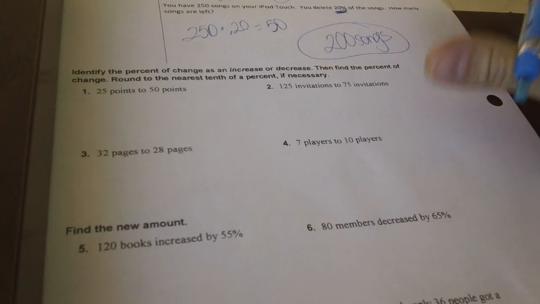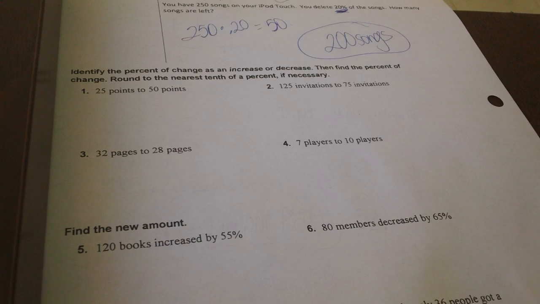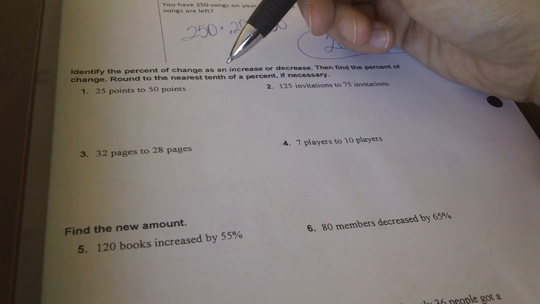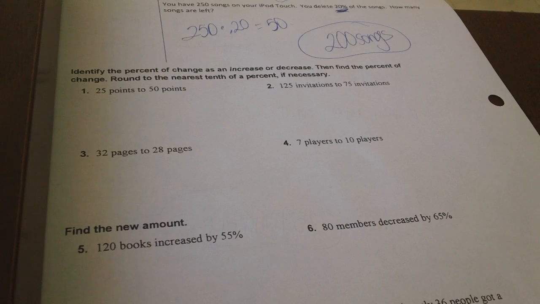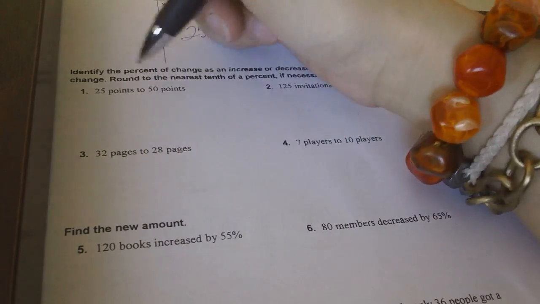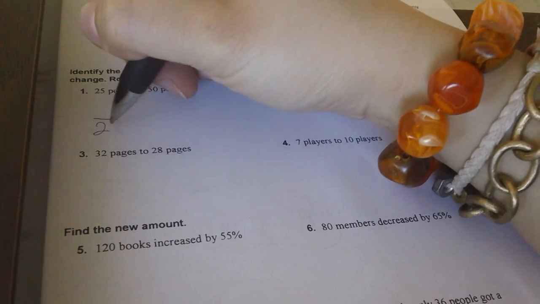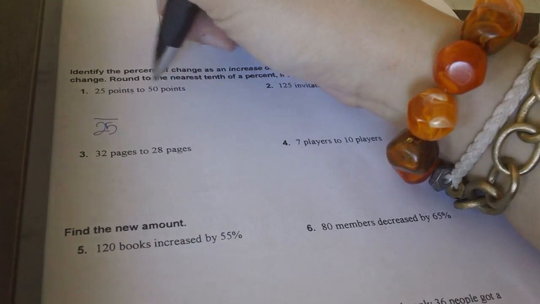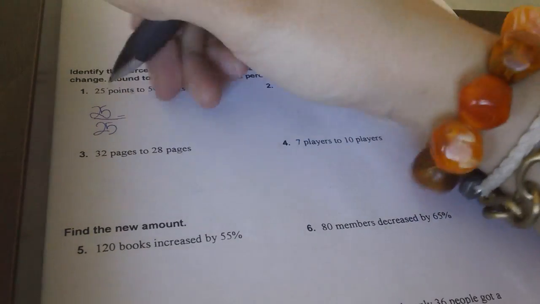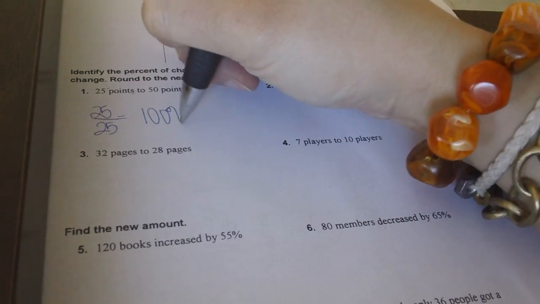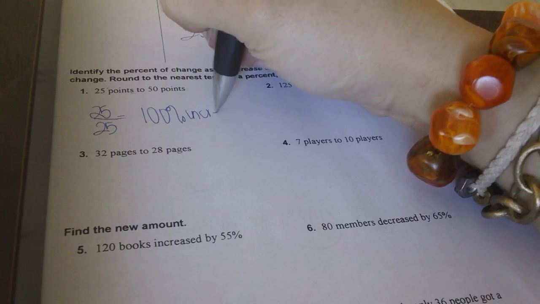Alright, there are 7 problems for us to try for homework. I'm going to do at least 2. Identify the percent of change as an increase or a decrease, then find the percent of change. Round to the nearest 1/10 of a percent if necessary. So 25 to 50 points. Our original amount is 25, and our change, we're increasing by 25 points. So it's a 100% increase.